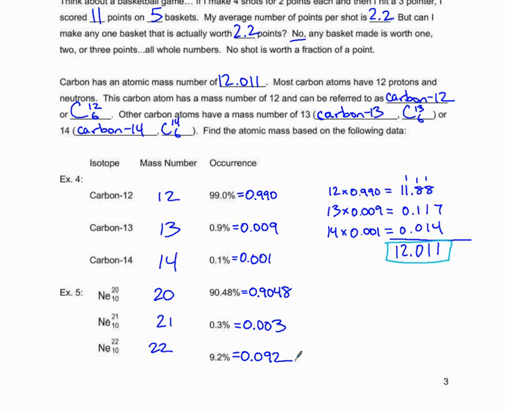So we're going to do the same thing that we did on the one above. I'm going to draw a line to separate these two. Same thing that we did above. So we're going to multiply the mass number times the decimal of how often we see it. 20 times 0.9048. This one equals 18.096.